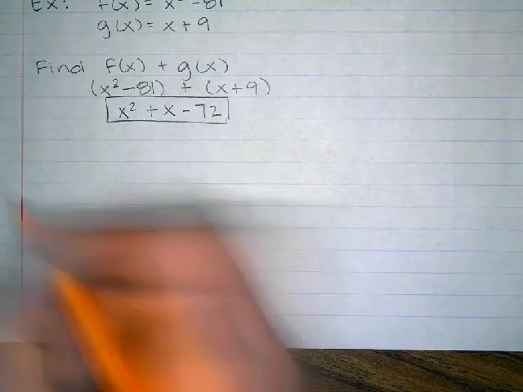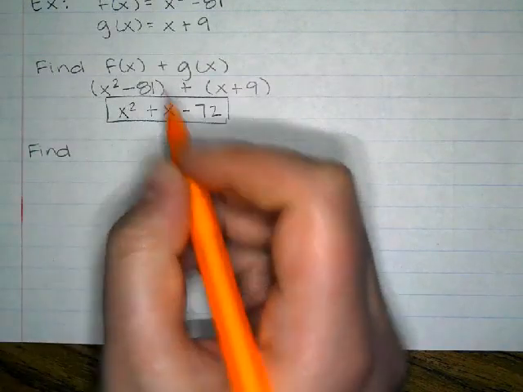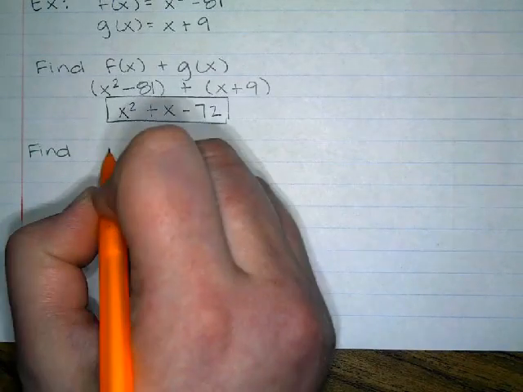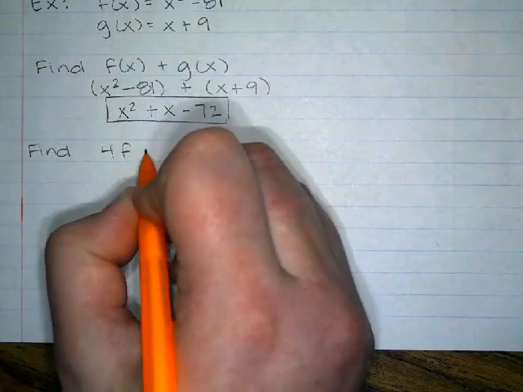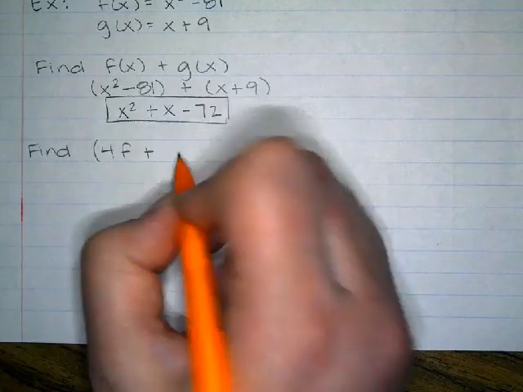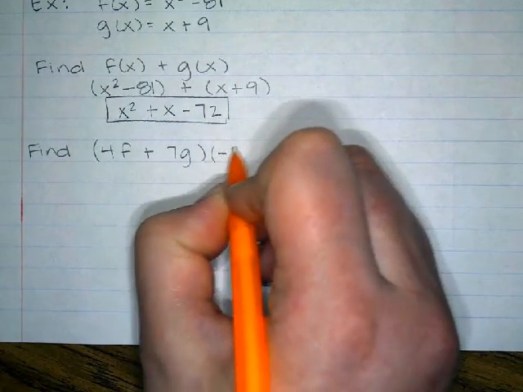All right, for the next one, we're going to find 4f plus 7g of negative 3.